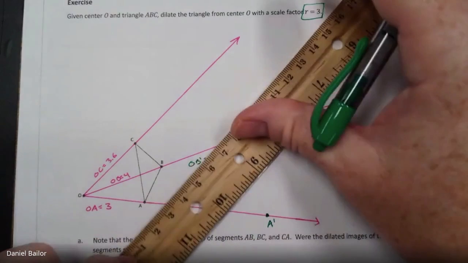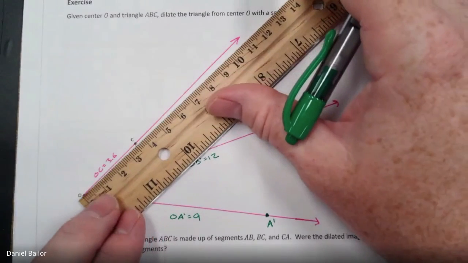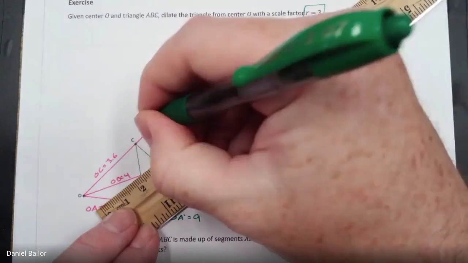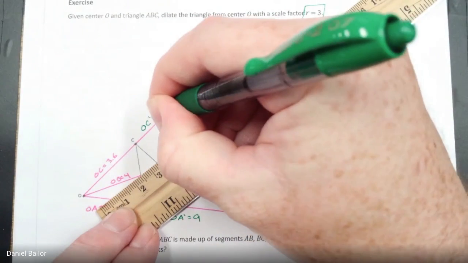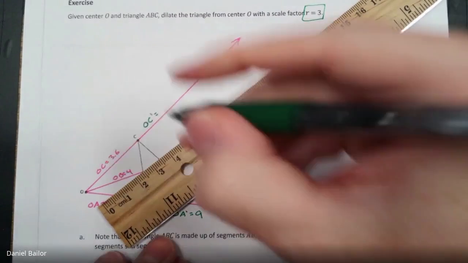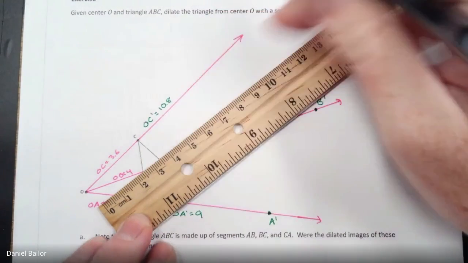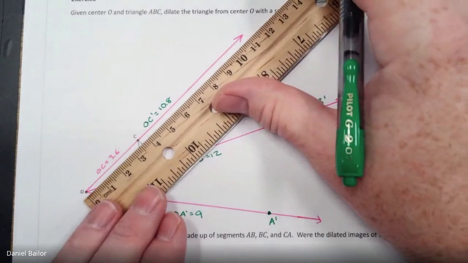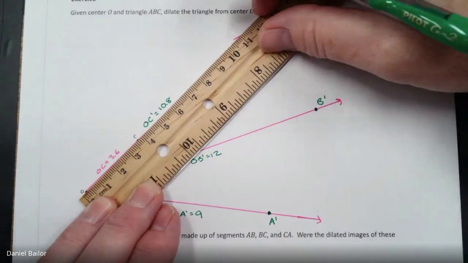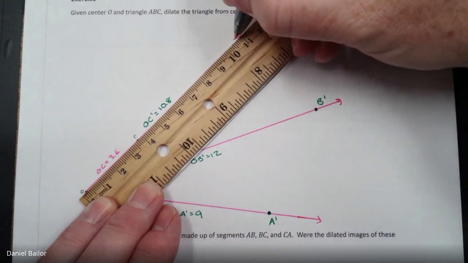You have to do 3.6 times 3. Let's see if I can do it in my head, OC prime, 3.6 times 3 is going to be 10.8. And it looks like I made my ray just long enough.